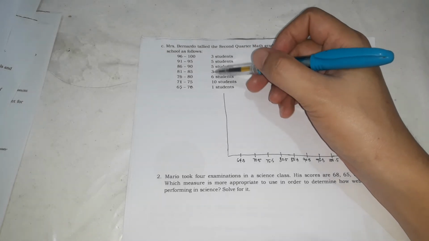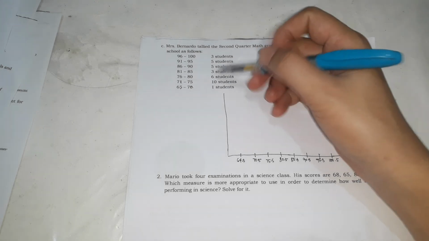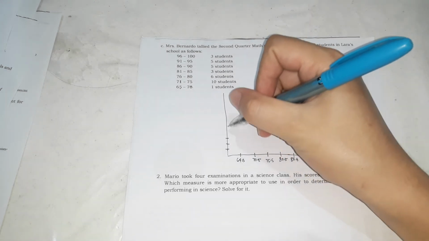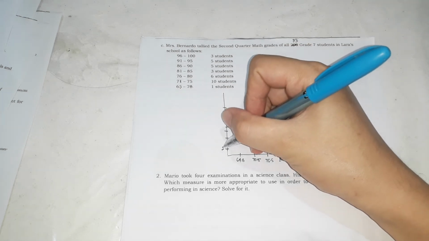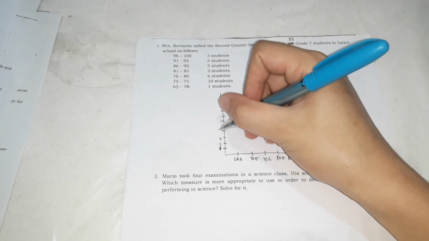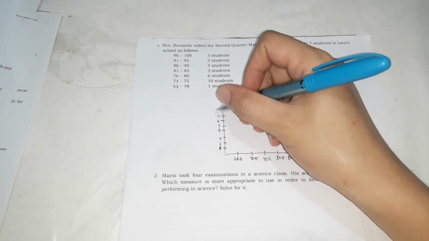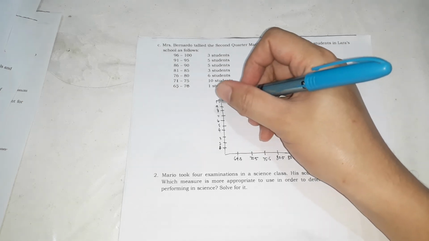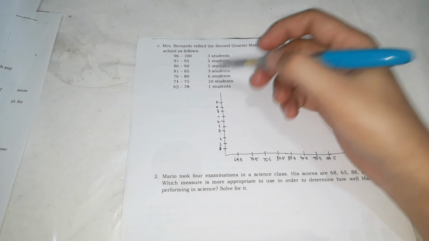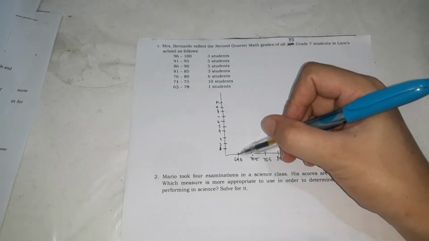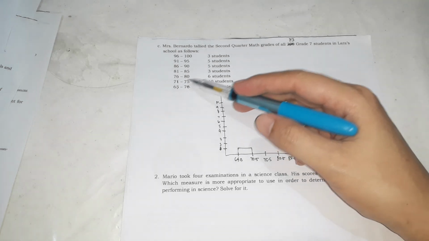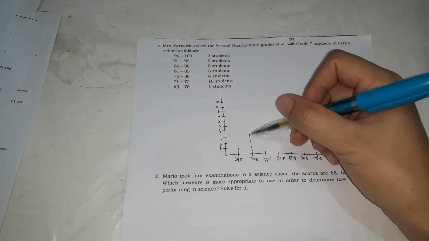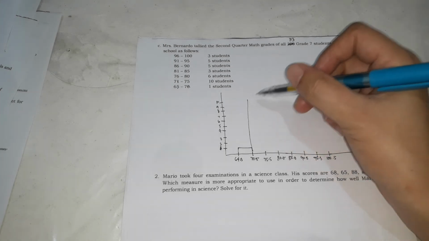And here, if you take a look, it's kaunti lang siya, 1 to 10. So we can have it's 1 to 10: 1, 2, 3, 4, 5, 6, 7, 8, 9, 10. So from 60 to 65, it's 1. So kasi histogram siya, dito, 1 siya. For 71 to 75, it's 10. Bigla siyang umakyat.